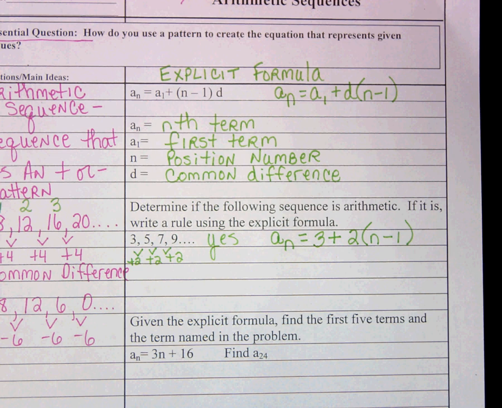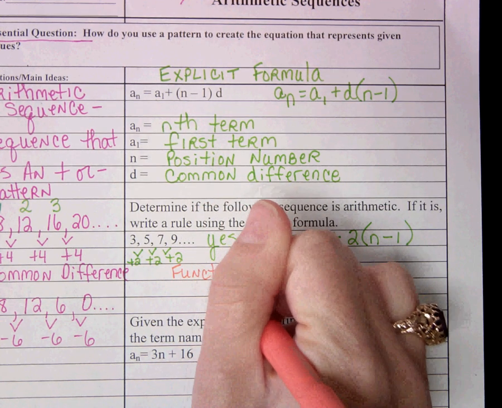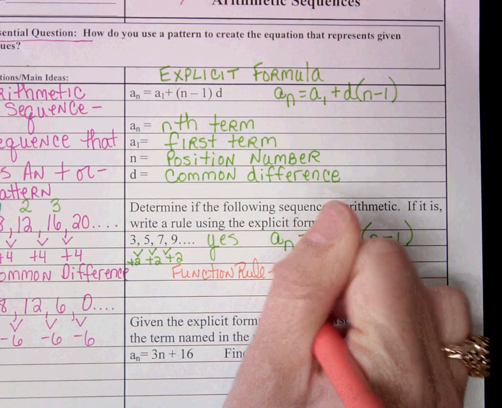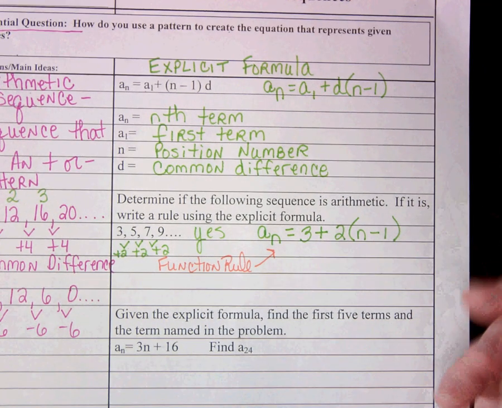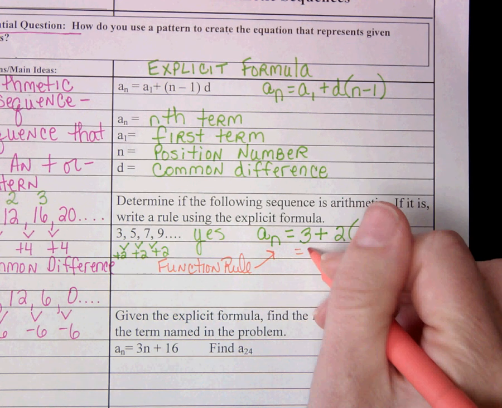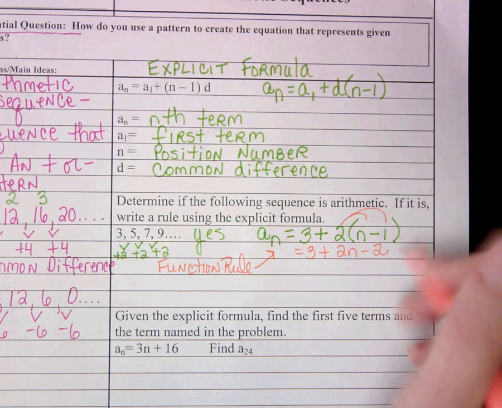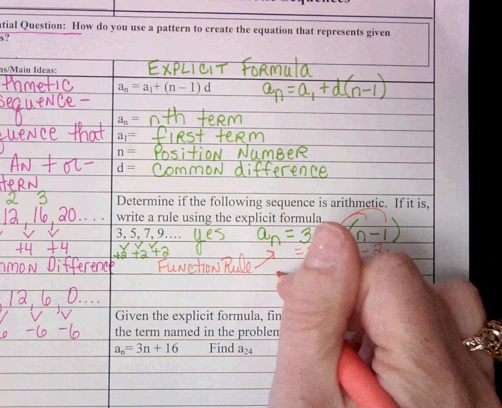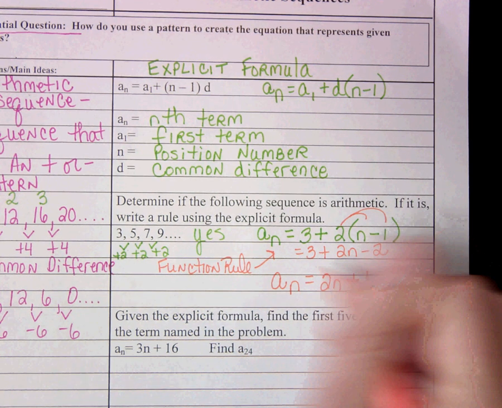But what I want to point out is that you could actually see this final answer in 2 different ways. This is an example of a function rule for our sequence. But, you know, we're used to seeing rules simplified. And so what I would suggest is that we could now actually simplify this so that our function rule reads a sub n equals 2n plus 1.